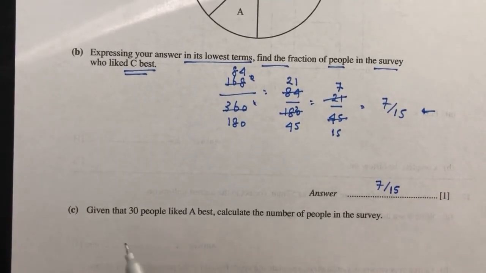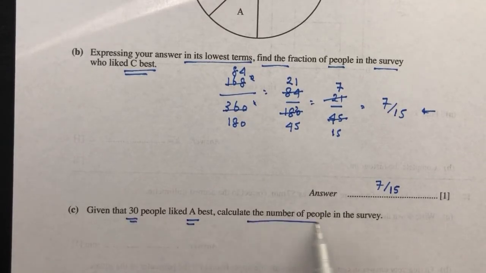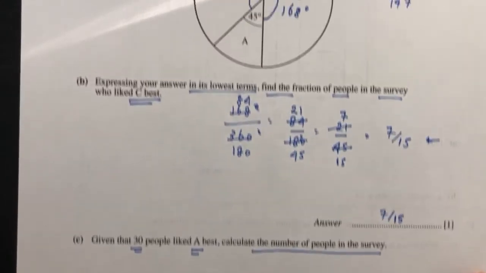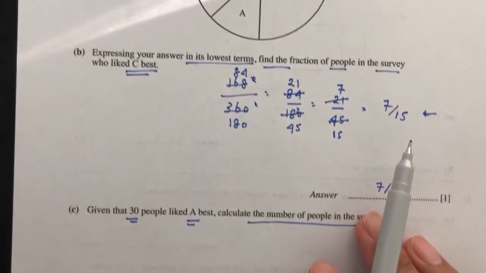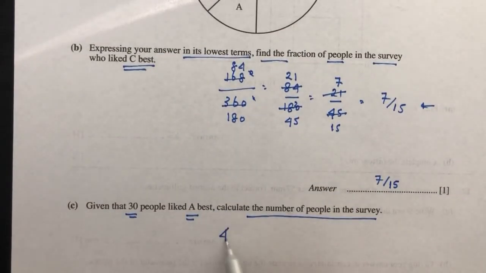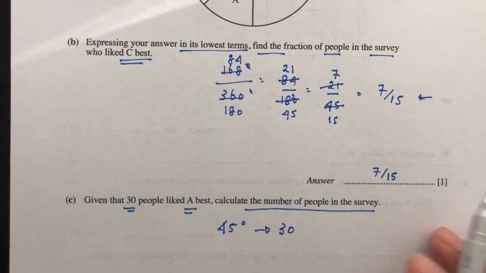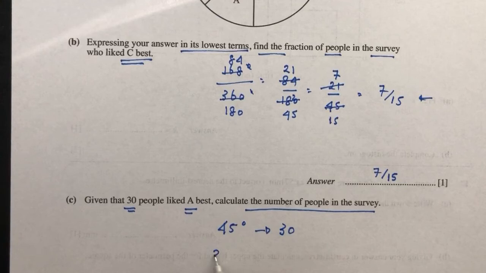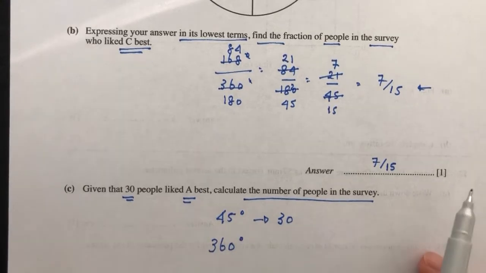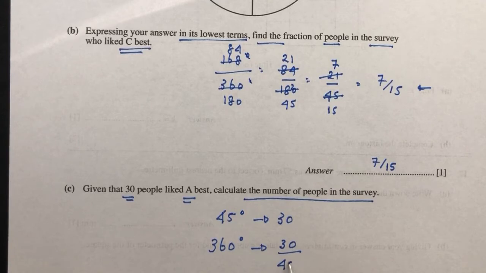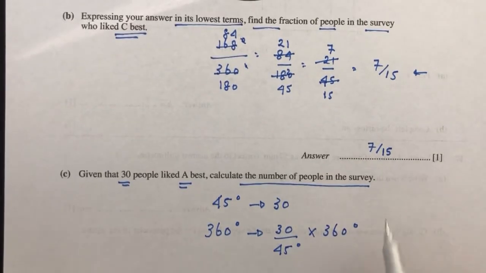Given that 30 people liked A best, find the number of people in the survey. So 45 degrees represents 30 people. In a whole pie chart, everyone represents 360 degrees. So we have to find 30 divided by 45 degrees times 360 to find the total number of people.